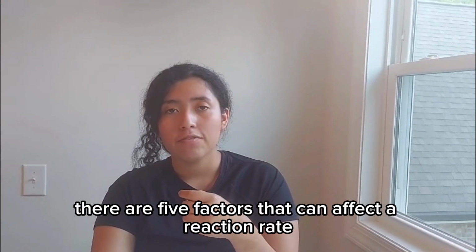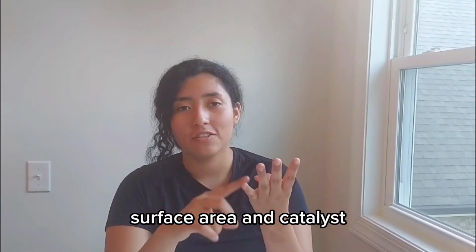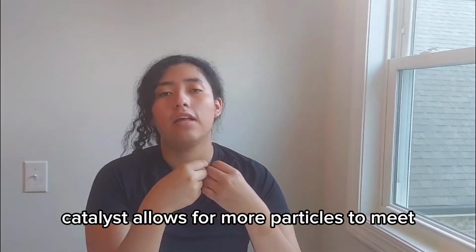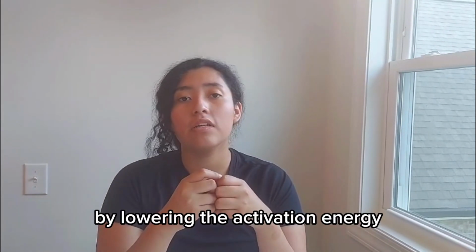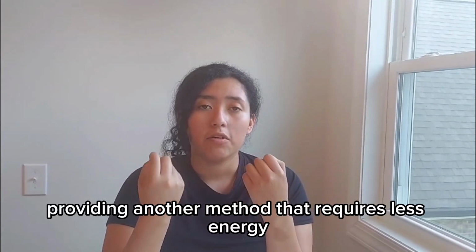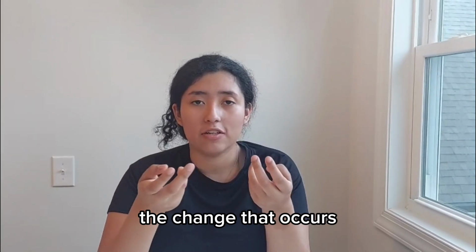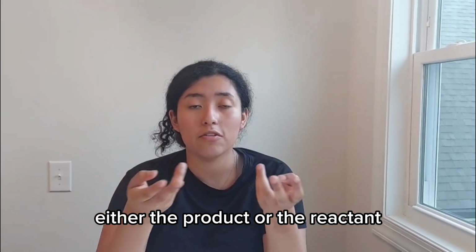There are 5 factors that can affect a reaction rate. These being temperature, concentration, pressure, surface area, and catalyst. A catalyst allows for more particles to meet by lowering the reaction energy, providing another method that requires less energy. The initial rate is basically the change that occurs at the beginning of the reaction involving the concentration of either the product or the reactant.